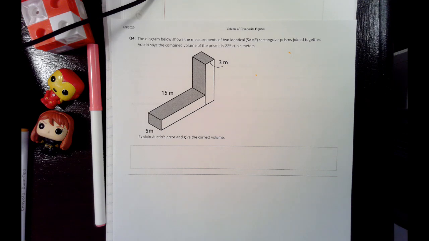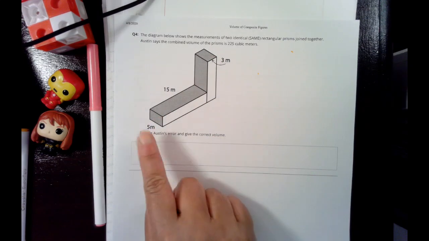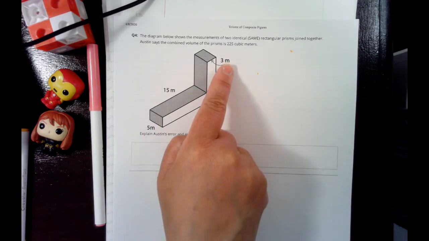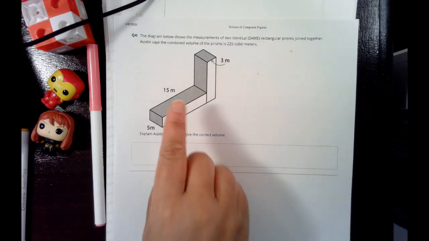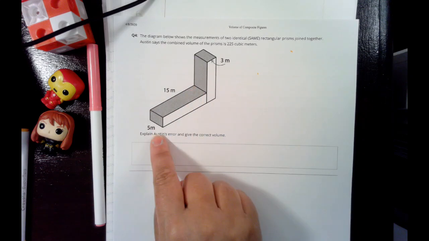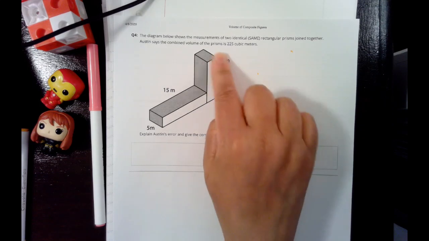Okay, so if these two prisms are exactly the same, then the three measurements can be used on either one. So 5 meters, 15 meters, and 3 meters can be used to find out the volume of this prism, and 5 meters, 15 meters, and 3 meters can be used to find out the volume of this prism, okay?